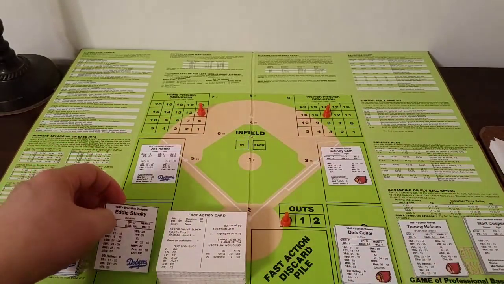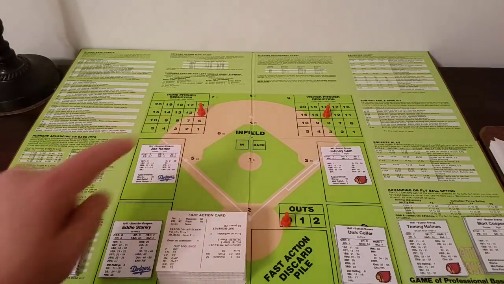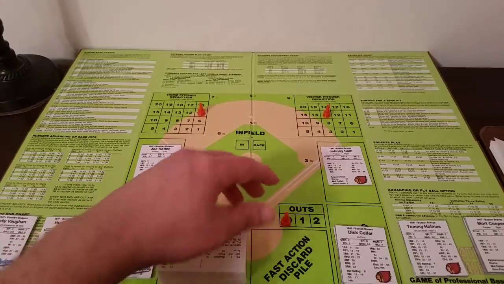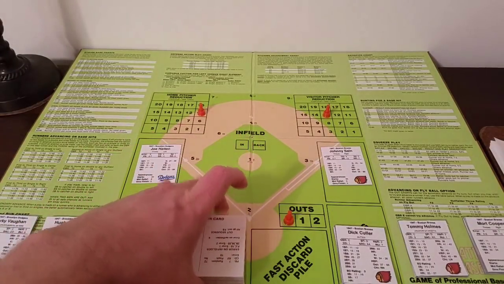Alright, Joe Hatten, his starter rating is an 11. And Johnny Sain, his starter rating is a 13. This is gameplay with fast action cards, not dice.